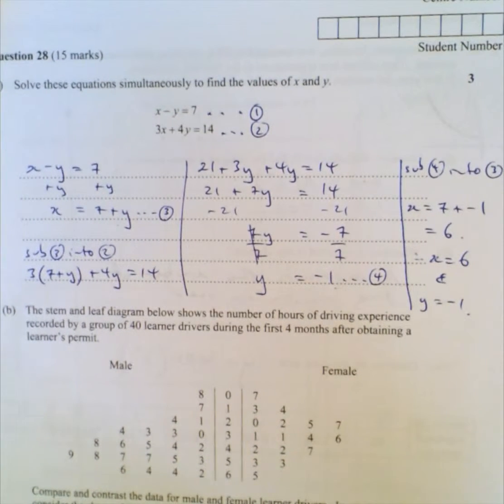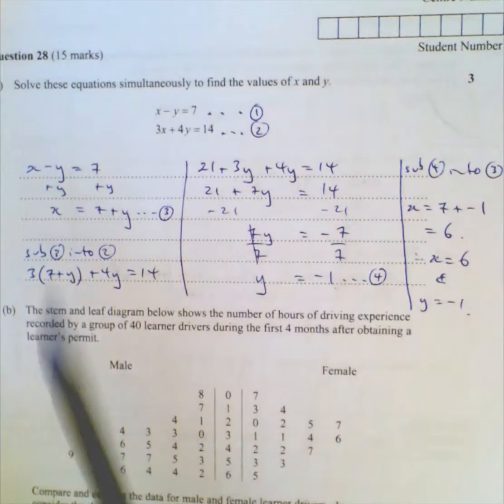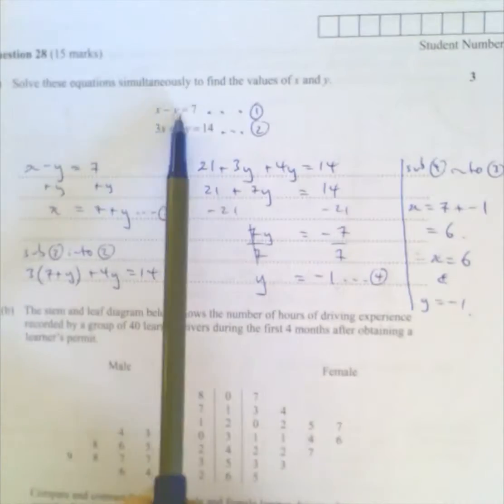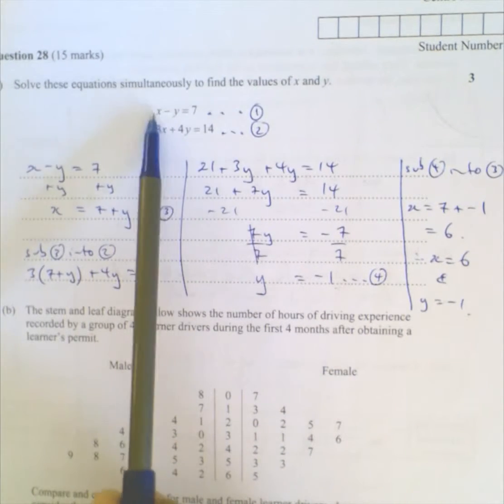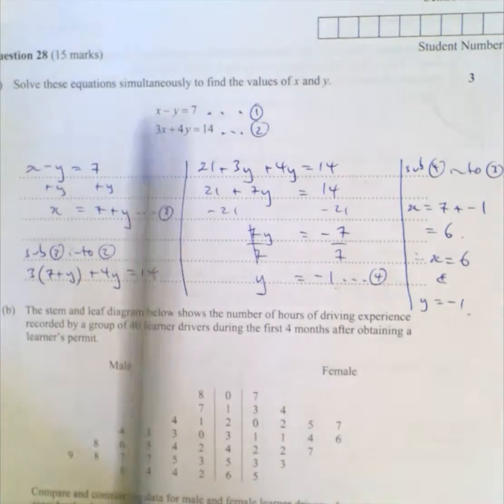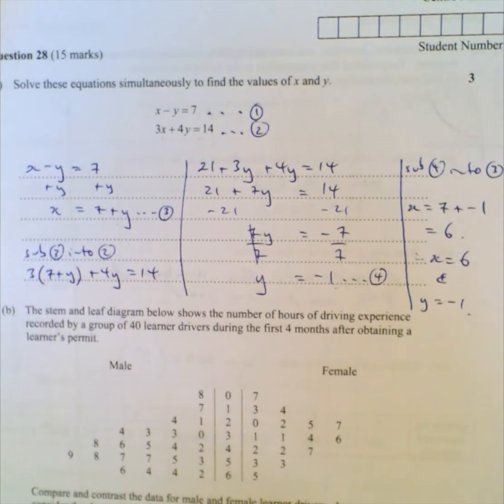Okay. But you also need to be prepared to use the elimination method, because the elimination method can be easier in different circumstances. So, for instance, if you had different coefficients there that weren't single units, that's when you use the elimination method.